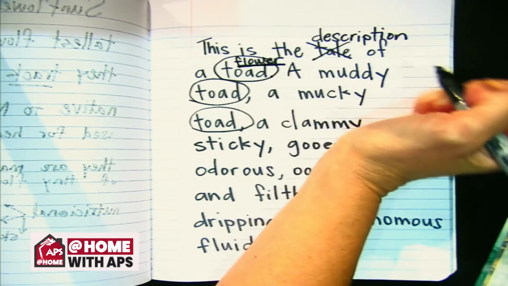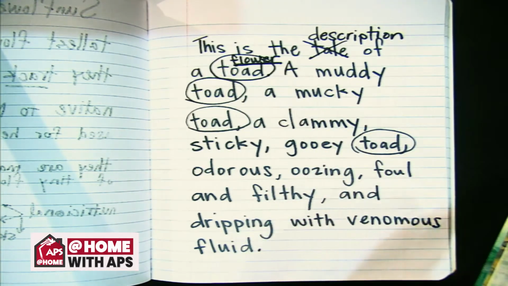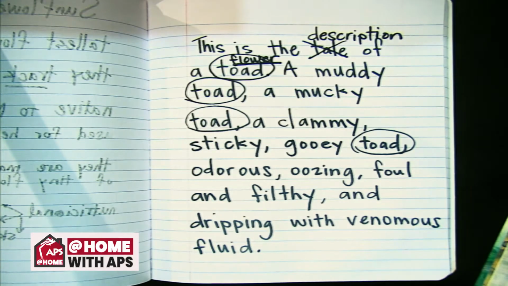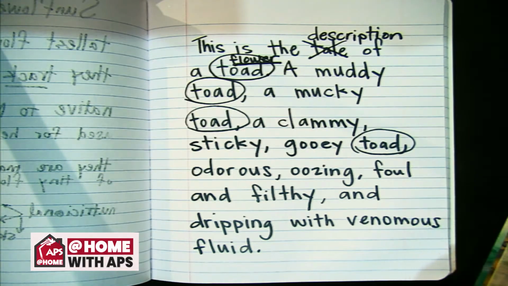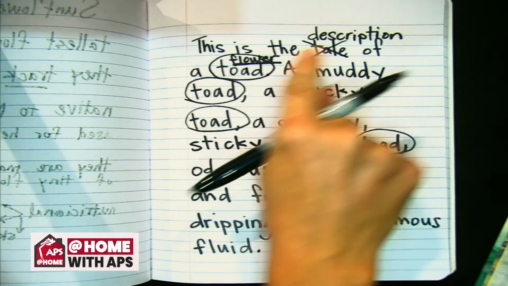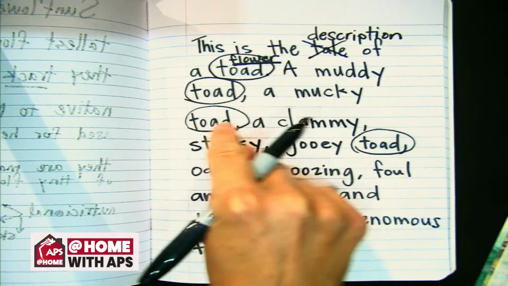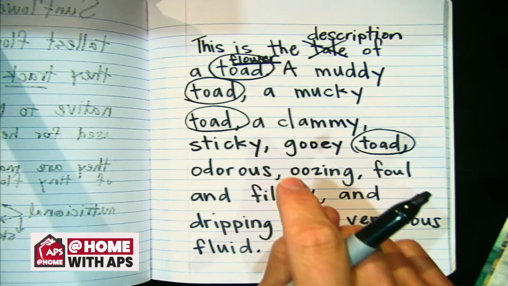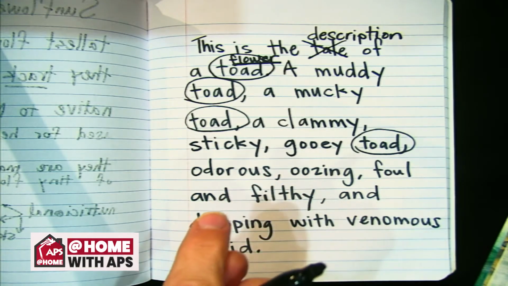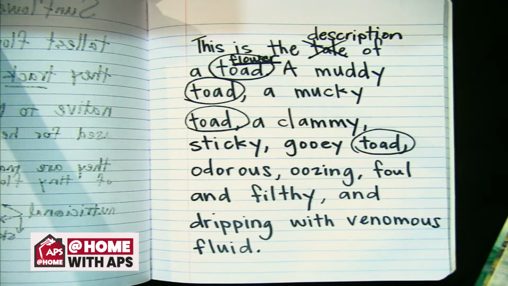What I'm doing, writers, is called copy change. I'm copying what the author, how she wrote it, but I'm changing the information. This is the description of a flower. Is this a muddy flower? No, that doesn't quite describe it. That's an adjective, but I wouldn't use muddy to describe this.